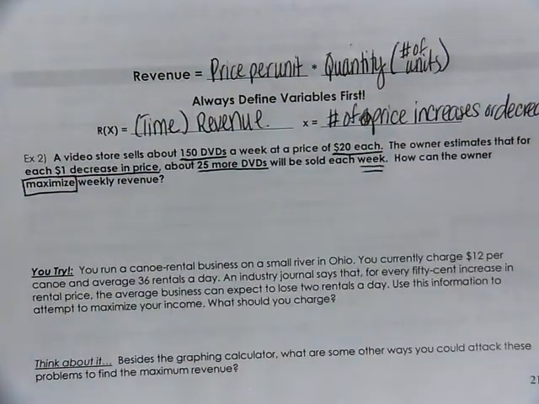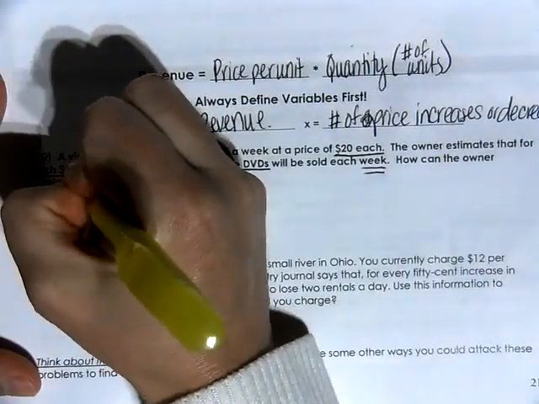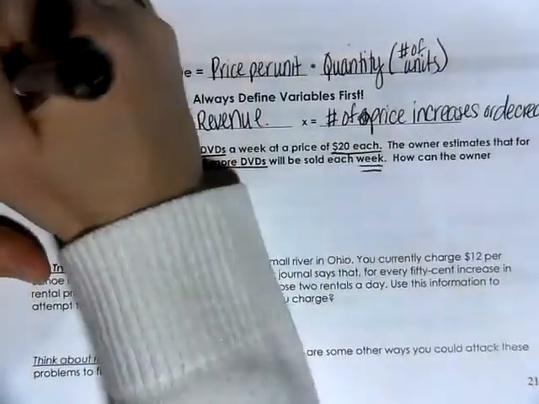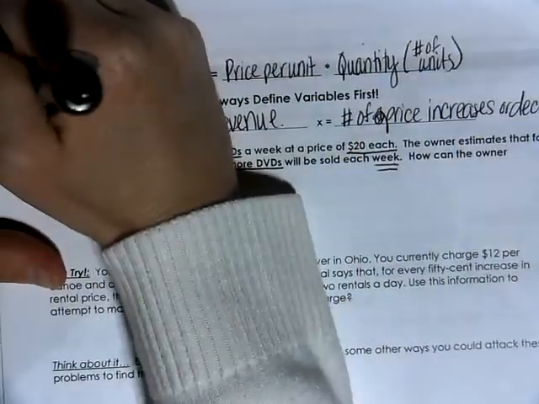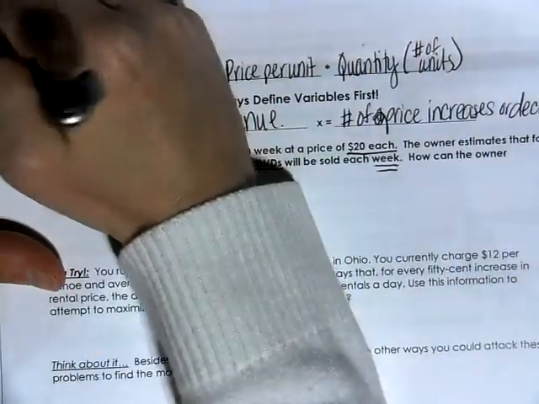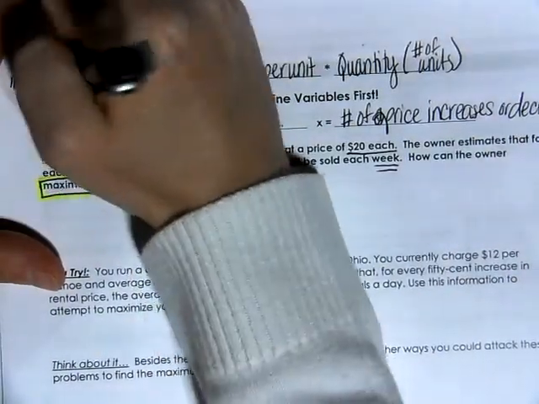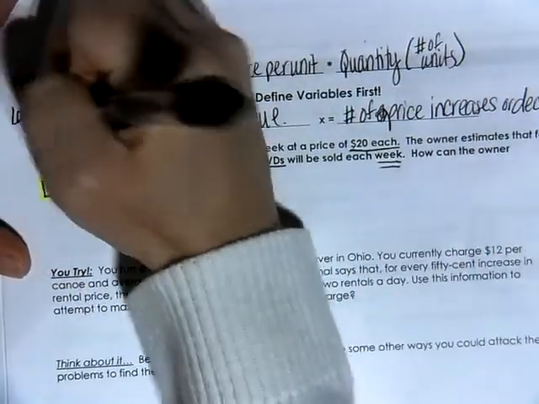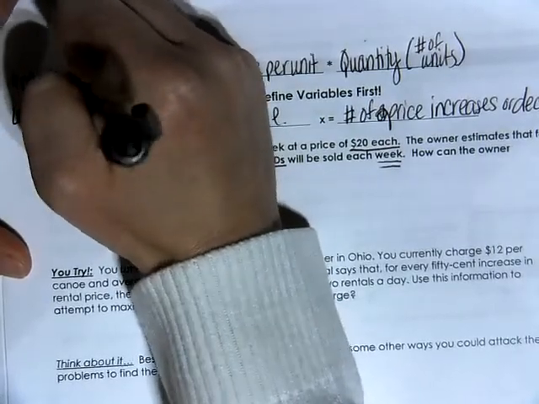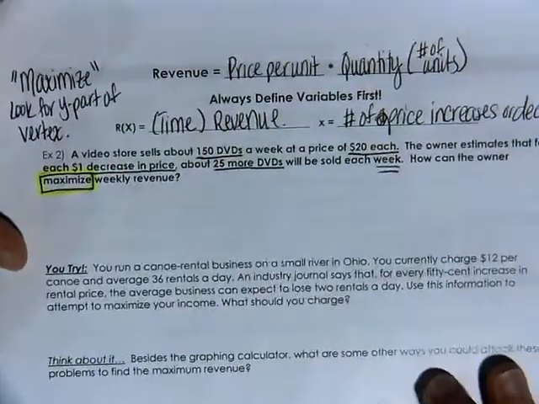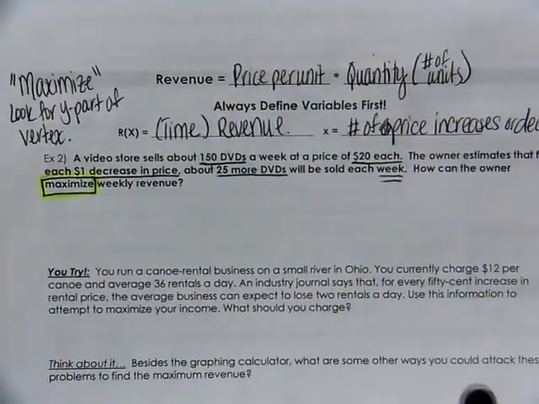So please note that whenever you see maximum or maximize, we are always talking about the y part of our vertex. So I'm going to write that down. When you see the language of maximize, or the most that you can make, the maximum revenue, that tells you that we are always going to look for the y part of the vertex, because the y part of the vertex is going to represent your max value.